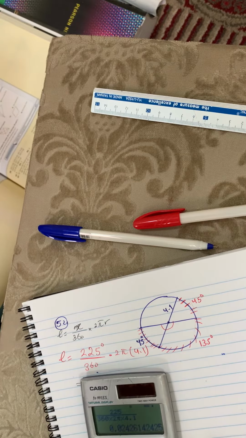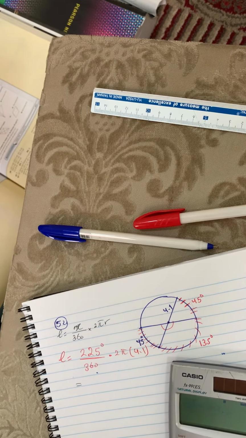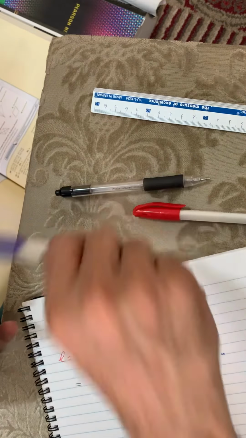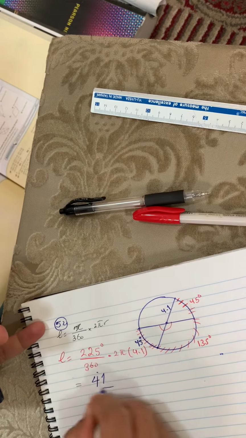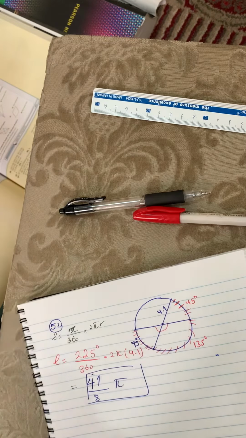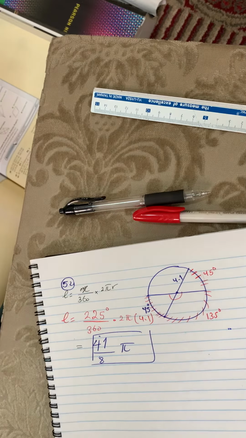Sorry, it's not correct like this. Times 2π times 4.1. Which equals 41 over 8 π, and this is the length of the required arc.